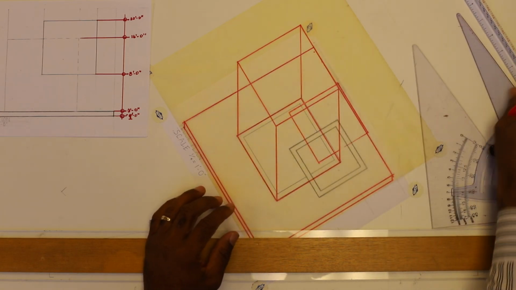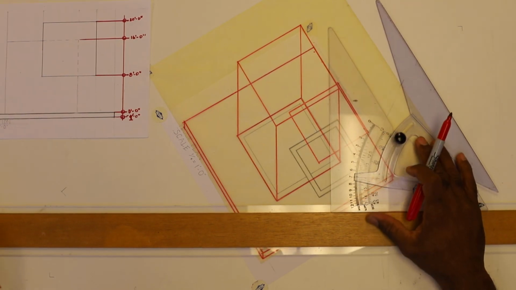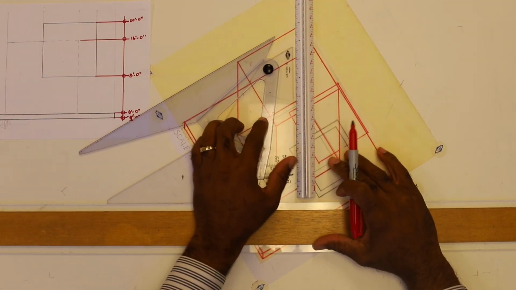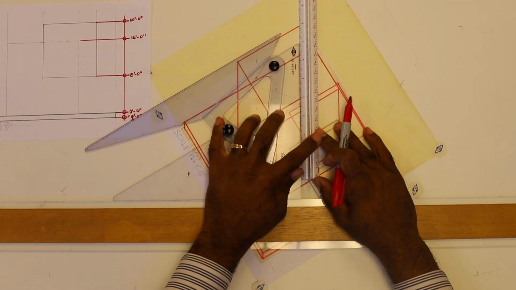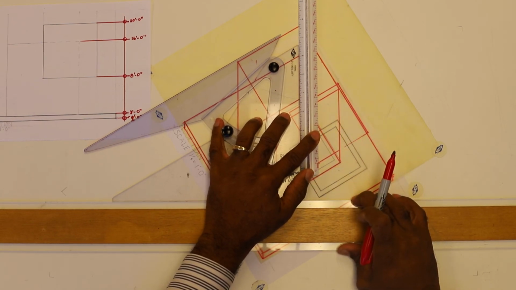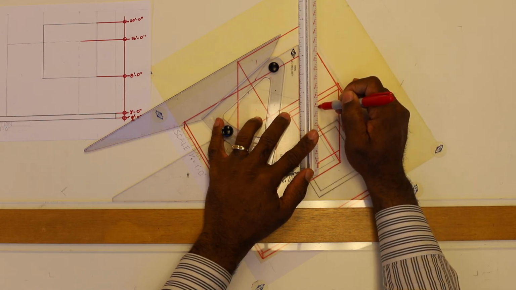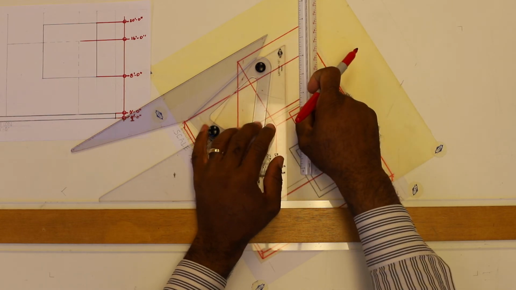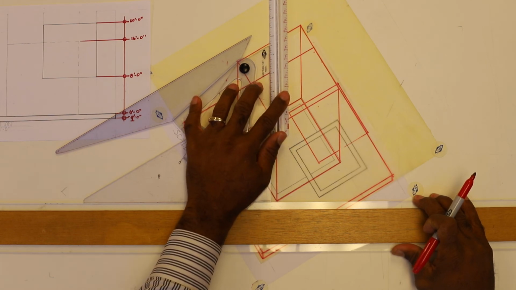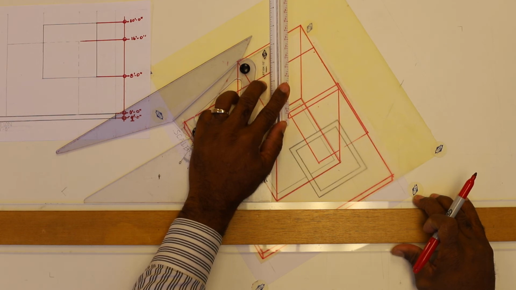Okay. And then we're going to measure up an additional 12 feet that will form the other face. Okay. So we're going to measure up to 12 feet. It's there. We're going to go to this back corner on the right. We're going to measure up additional 12 feet.